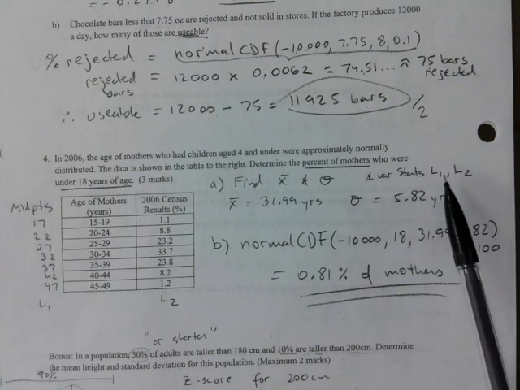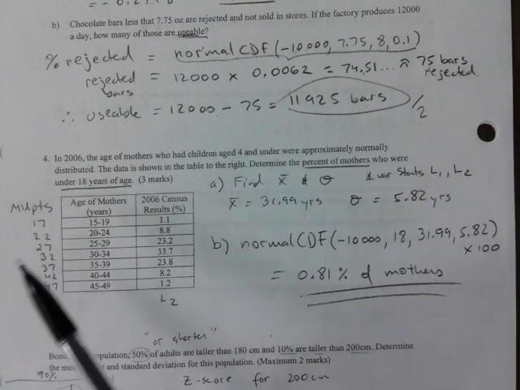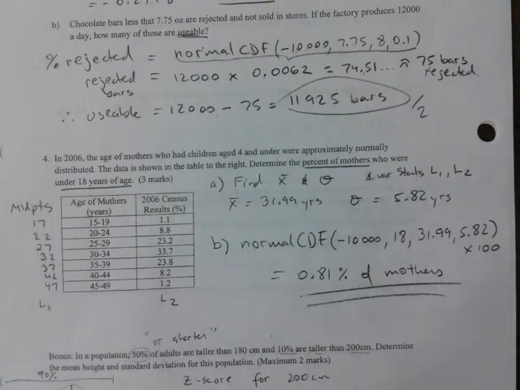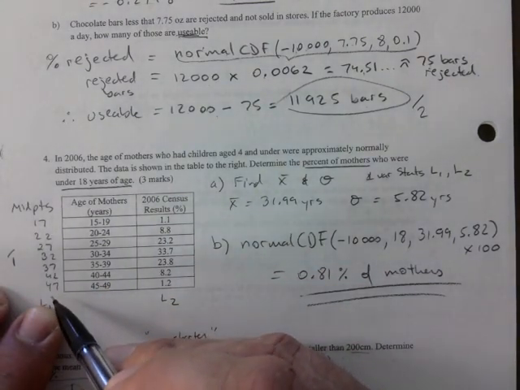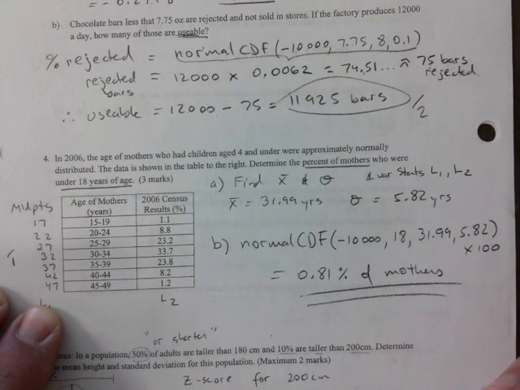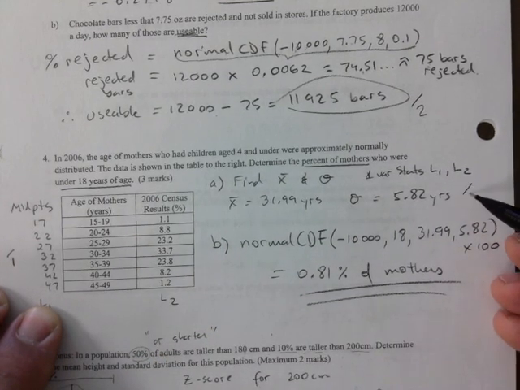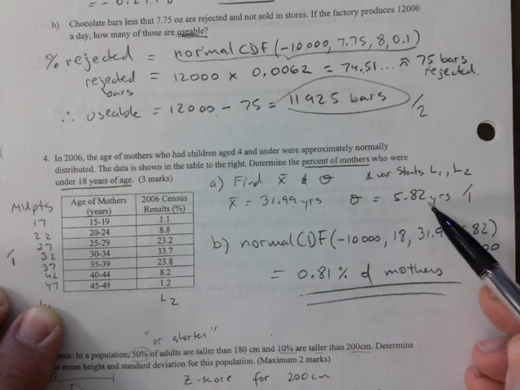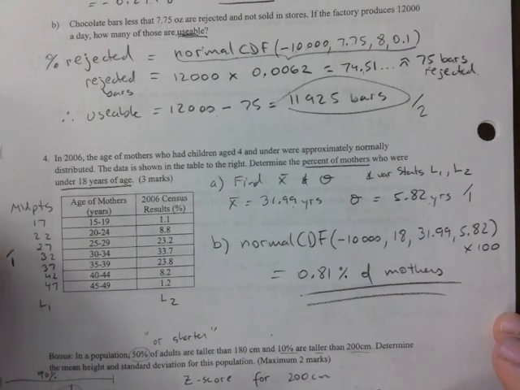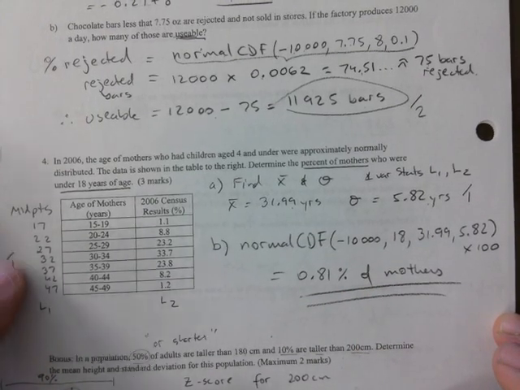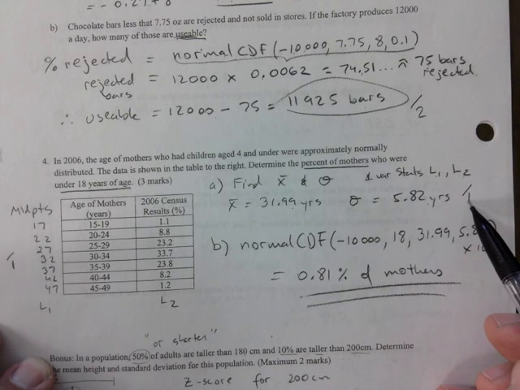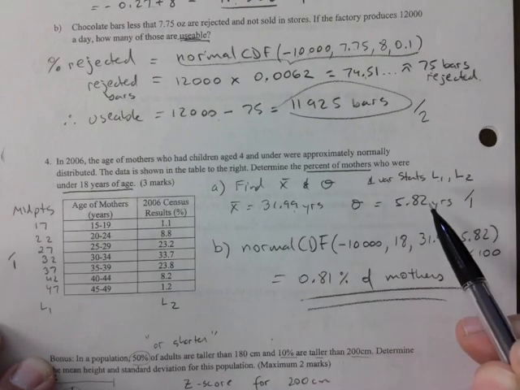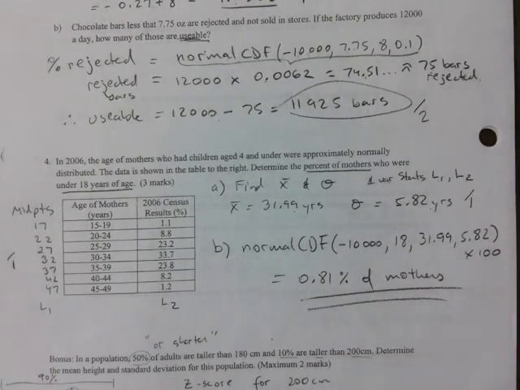1-variable stats, L1, L2. So you find the midpoints. I'd give you a mark for the midpoints, okay? I'd give you a mark for having this figured out. Then I would give you another mark for figuring out the mean and the standard deviation. So you'd lose this mark for midpoints if you didn't do that. If I see that you're using L1 and L2, you'd still get this mark, okay? Which is obviously going to be different.